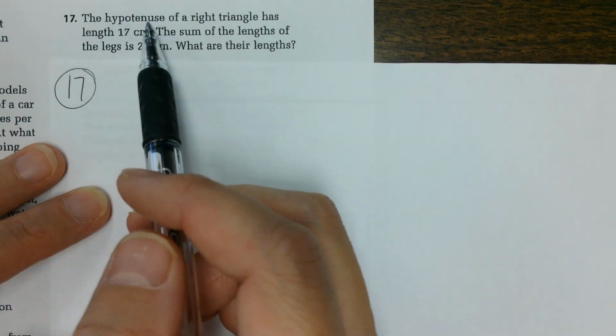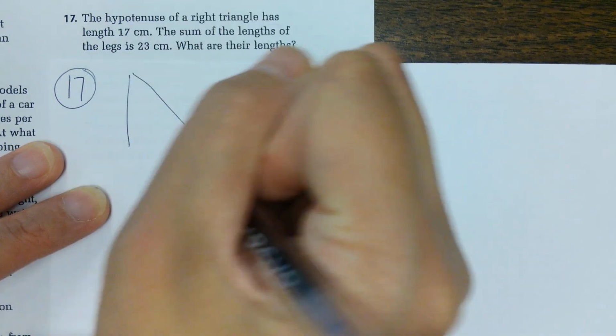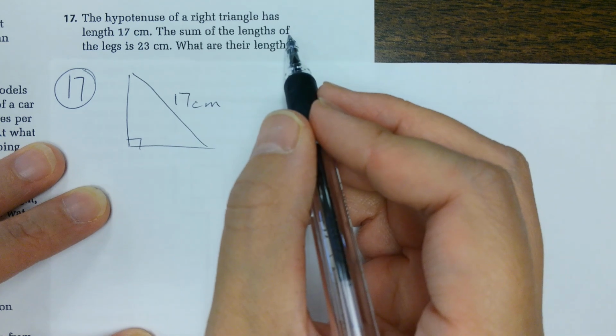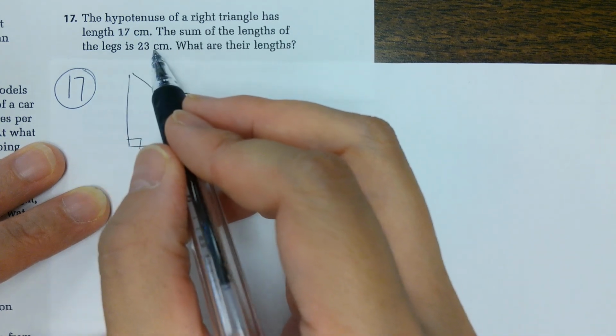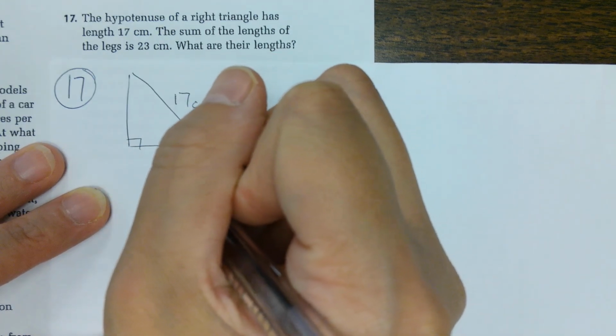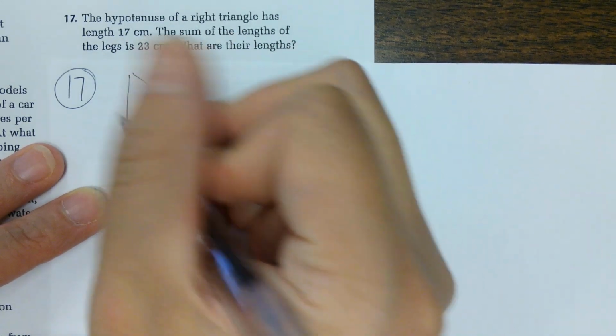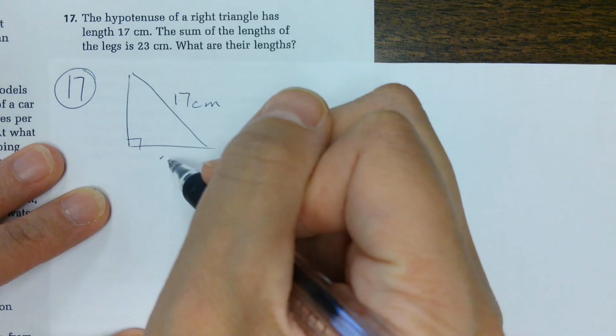So the hypotenuse of a right angle triangle has length 17 centimeters. The sum of the length of the legs is 23. So this plus this has to equal 23.